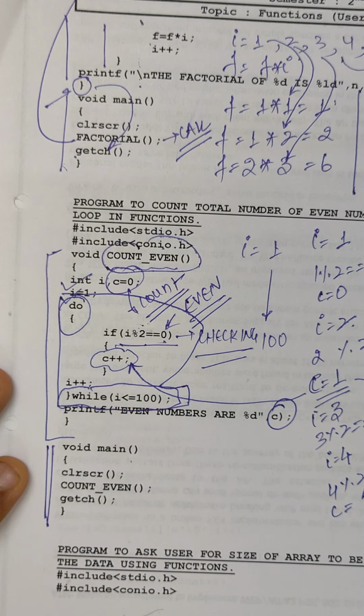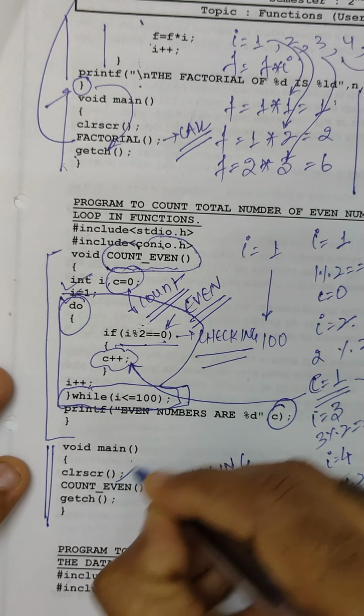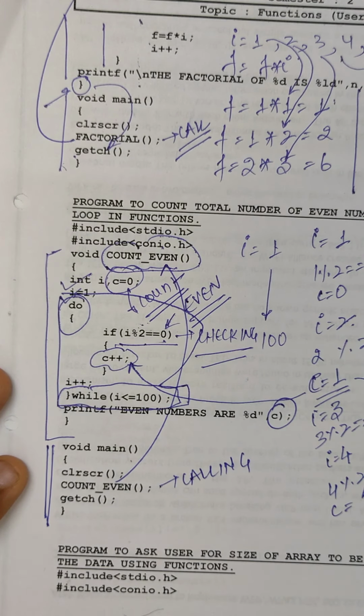Now what is happening in void main? I am calling this count even function.